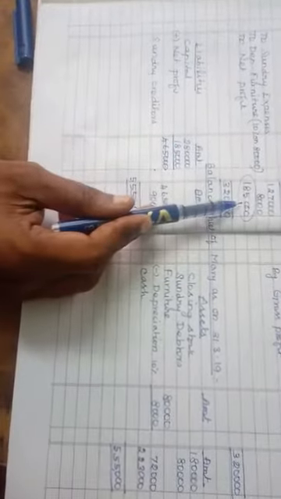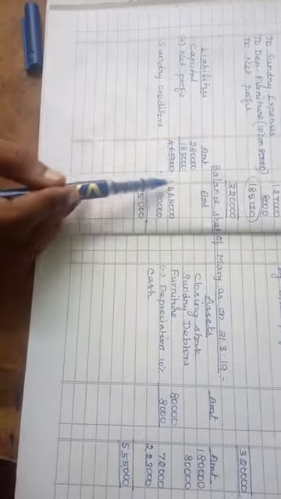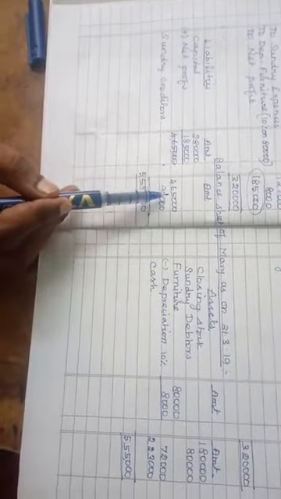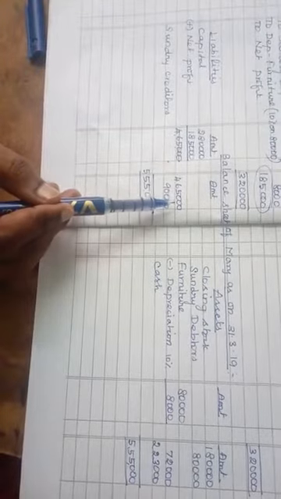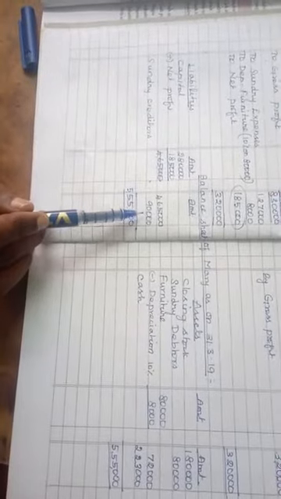Opening capital 2,80,000. Net profit is transferred, 1,85,000. Now total 4,65,000 appears in the outer column. Then sundry creditors closing 90,000. The same sundry creditors also appear on the liability side, 90,000.